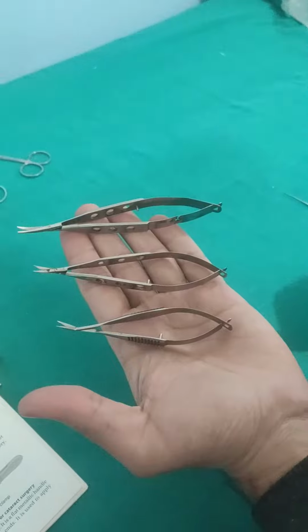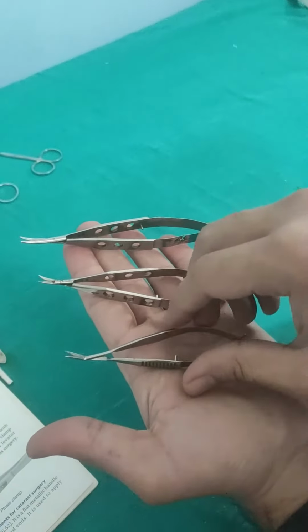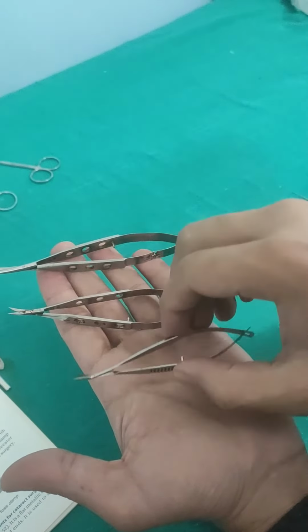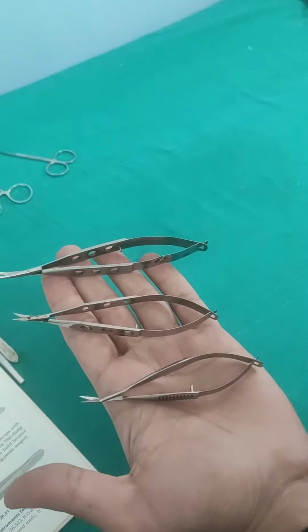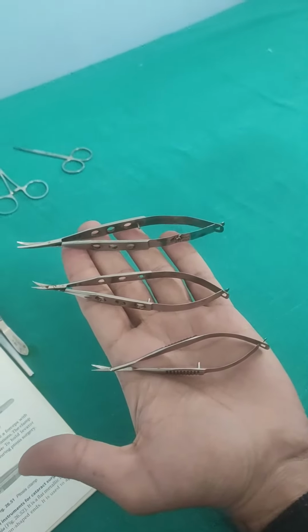Here I have three equipments, and all these are the scissors. As the two prongs of these equipments cross each other as seen here, all these are the scissors. And to differentiate from one another, we can use their size.